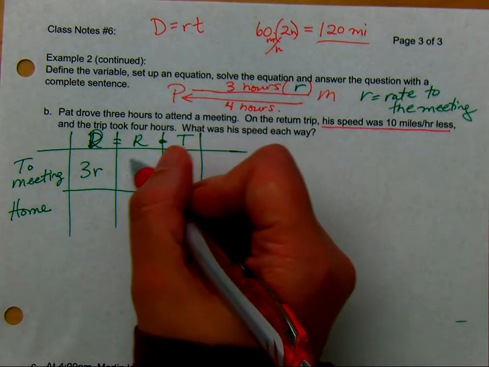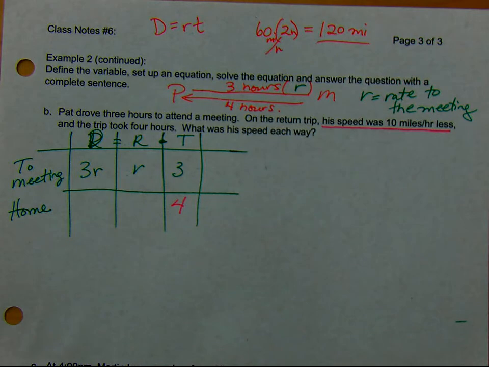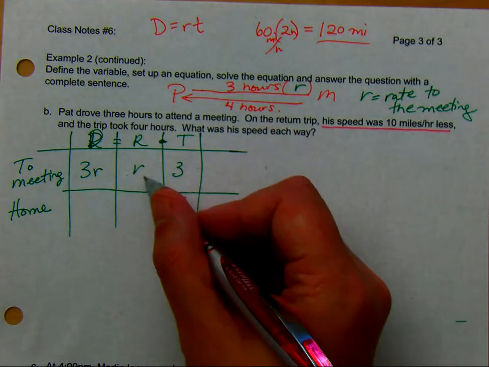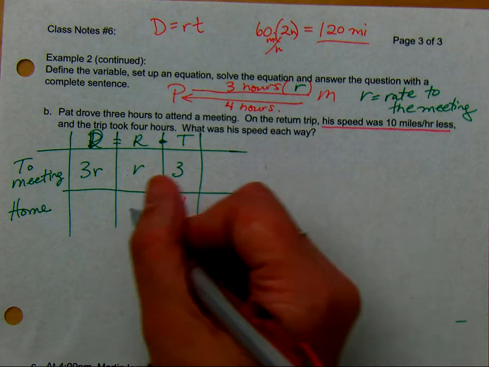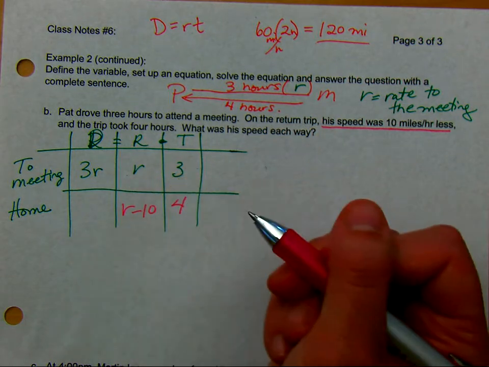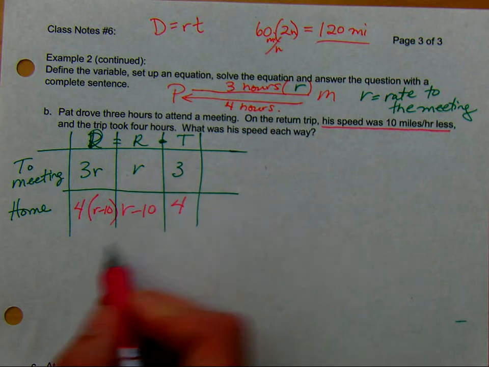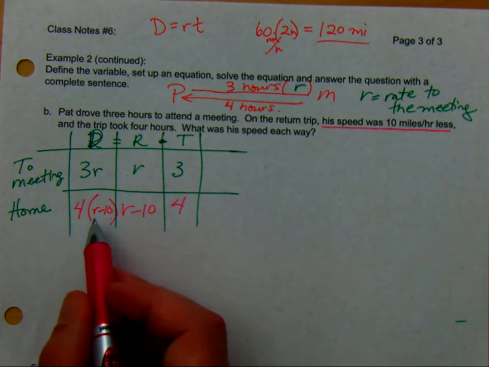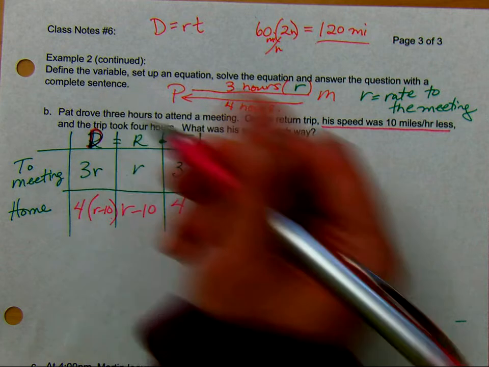So whatever this rate was, how would I write an expression for 10 miles per hour less than that? R minus 10. So here I have 4 times (R minus 10). That would give me his distance because my rate times my time is equal to my distance.